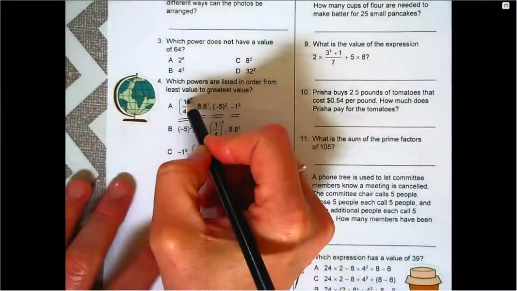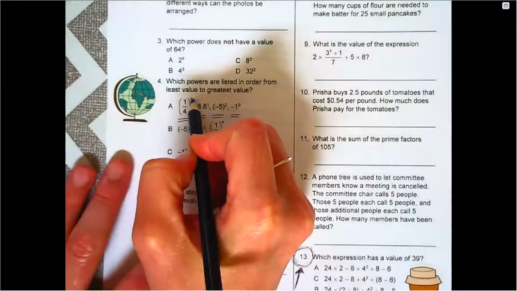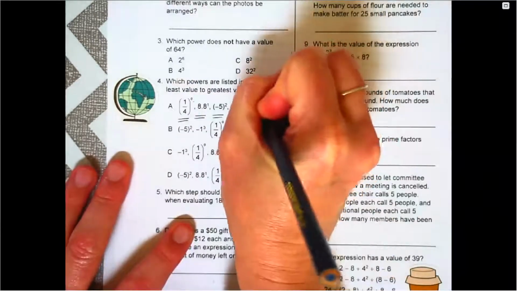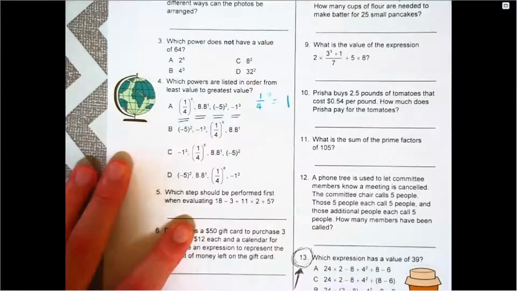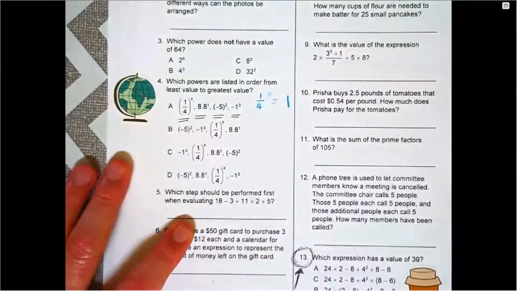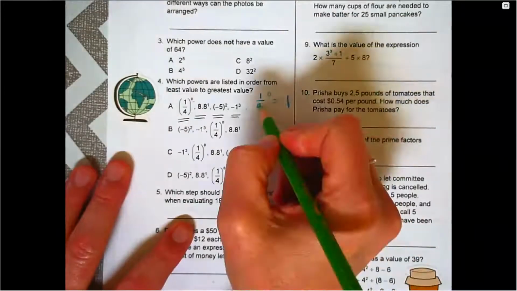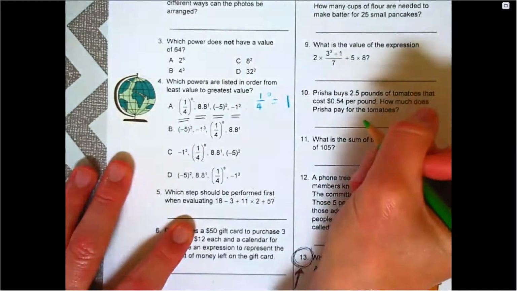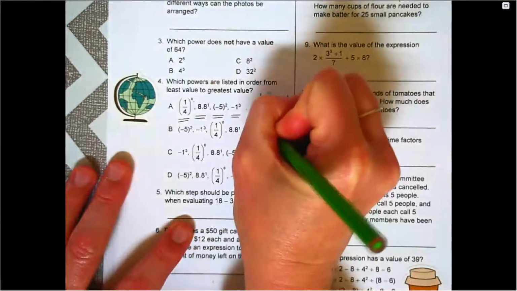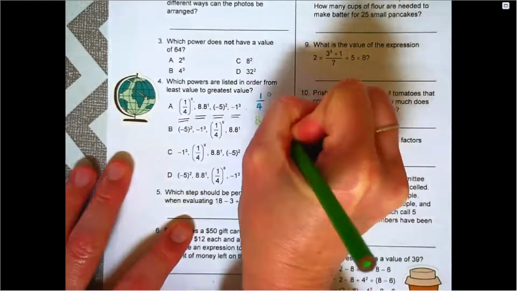So 1/4 to the 0 power. We learned earlier on last week that anything to the 0 power is always 1. So any non-zero integer, or non-integer, is 1. Now this is 8.8 to the first power. So 8.8 to the first power is just 8.8.